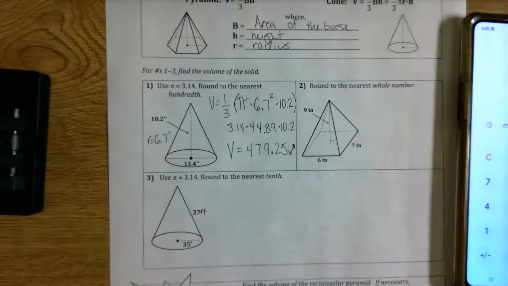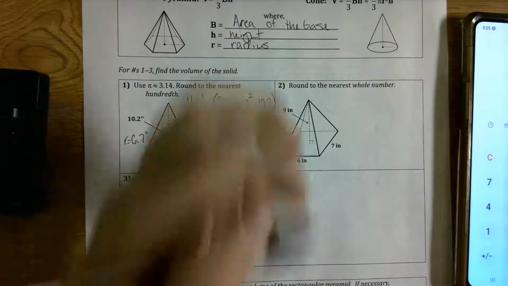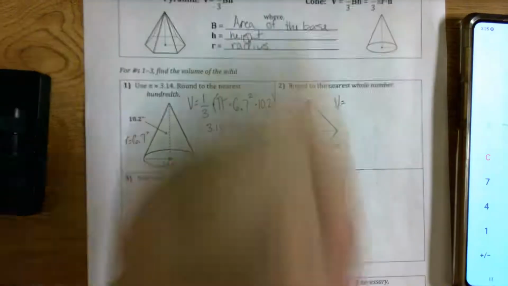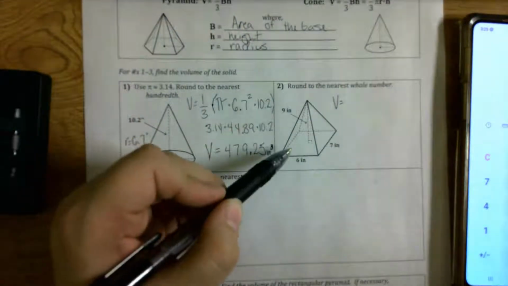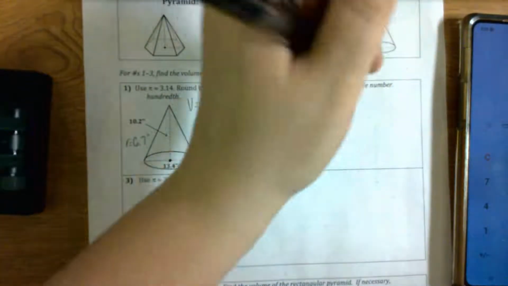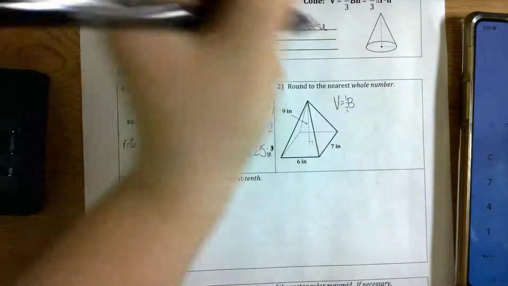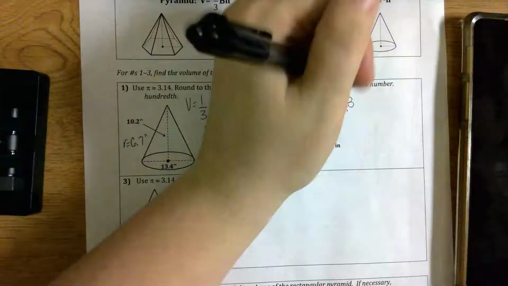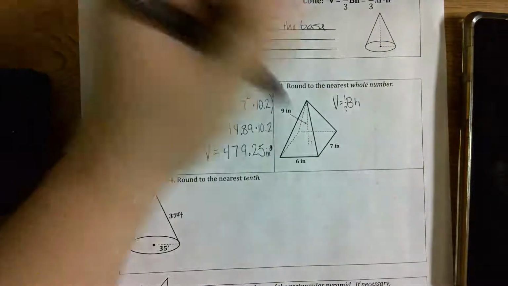All right. So, number 2, we're finding the volume when our base is a rectangle, which means base times height. So it is 1/3 the base times the height, which is 9.